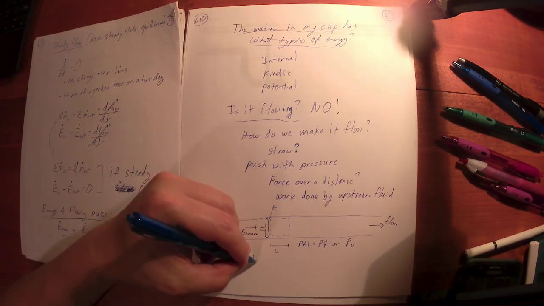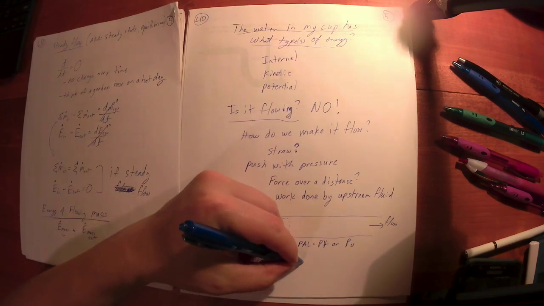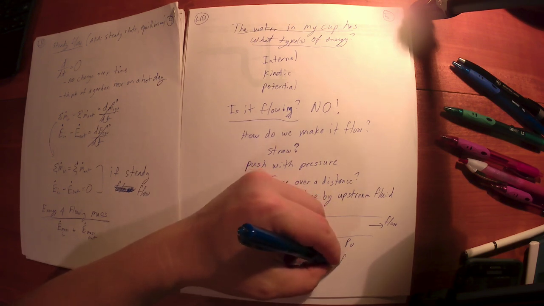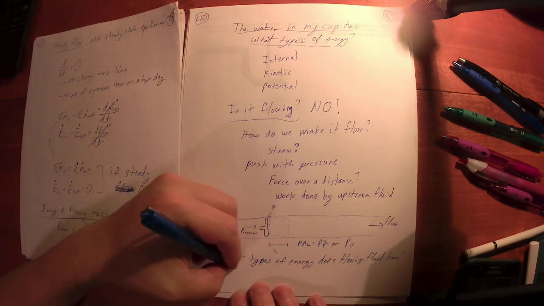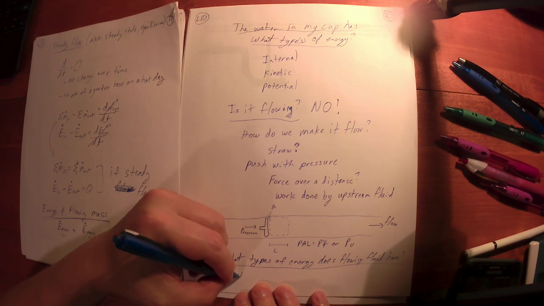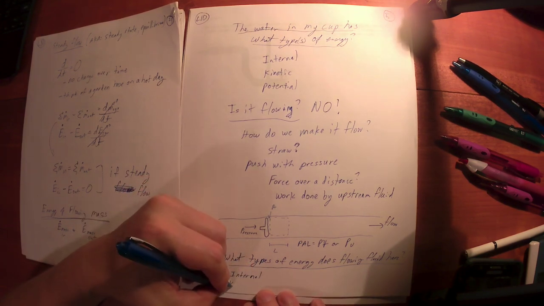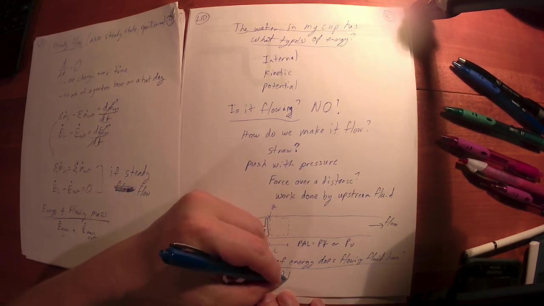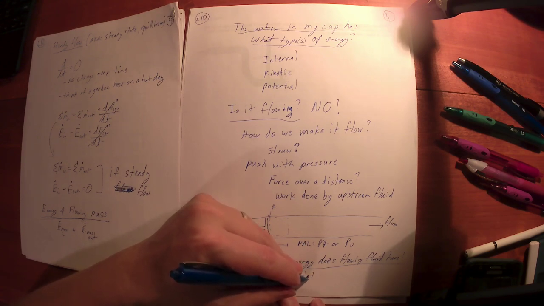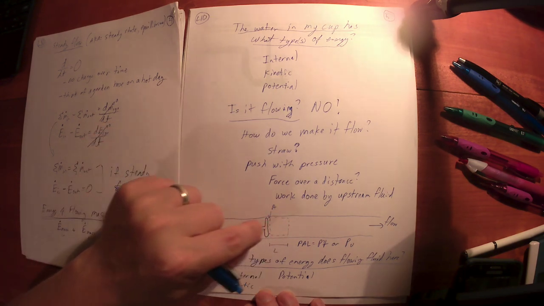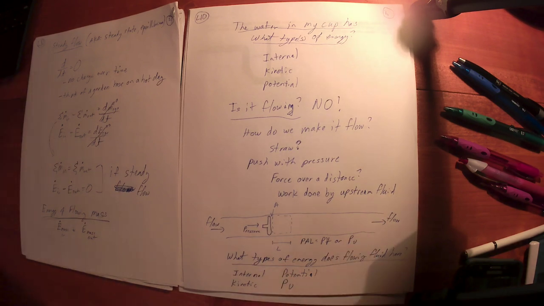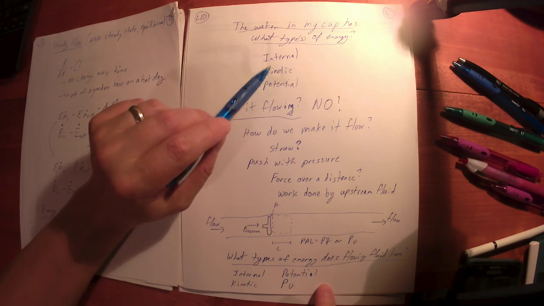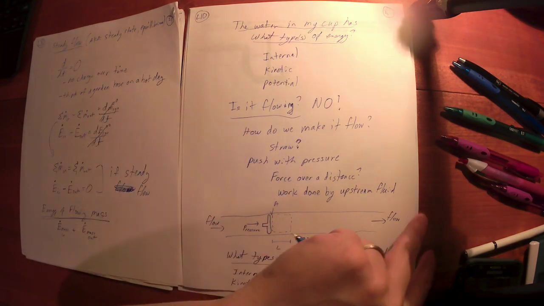So, what types of energy does flowing fluid have? Well, the same as the water sitting in my cup. Internal, kinetic, and potential. But the difference is that this fluid in here is not stationary; something's pushing it. Something's adding additional energy to it. The pressure upstream times the volume gives me basically the work done by the upstream fluid. Because otherwise it doesn't flow. This is not flowing, it just has these energies. If it's flowing, it has this additional push to get it downstream.